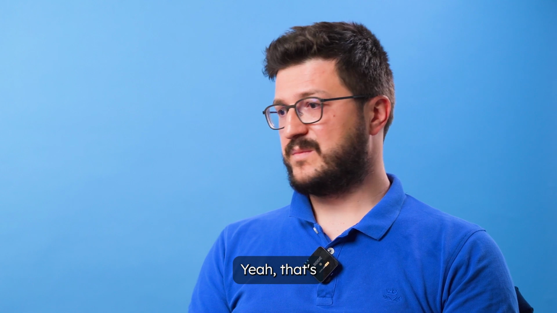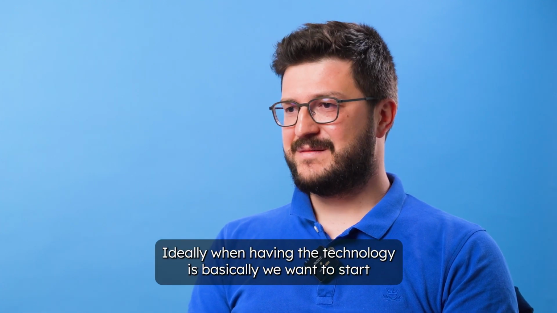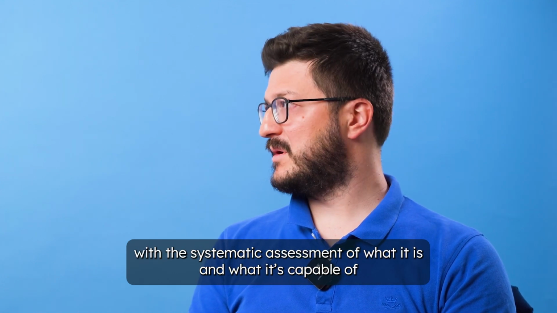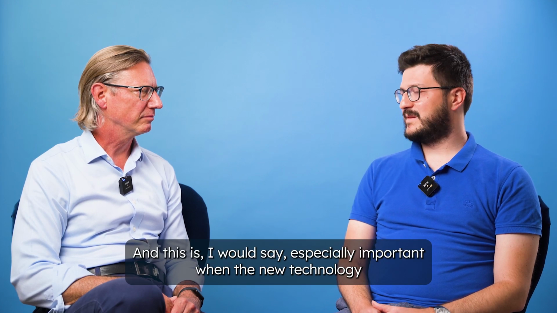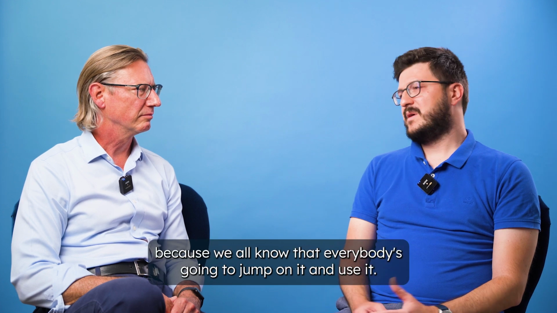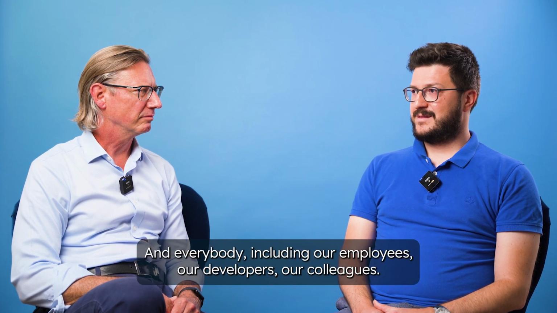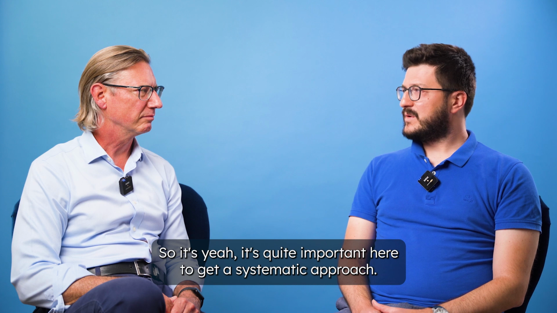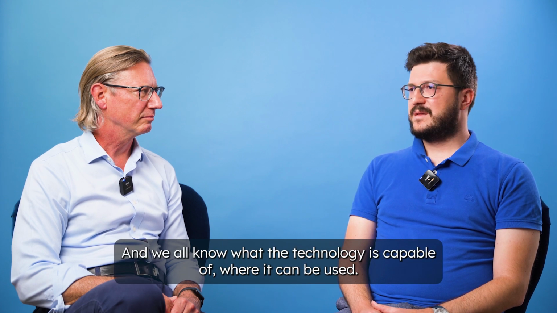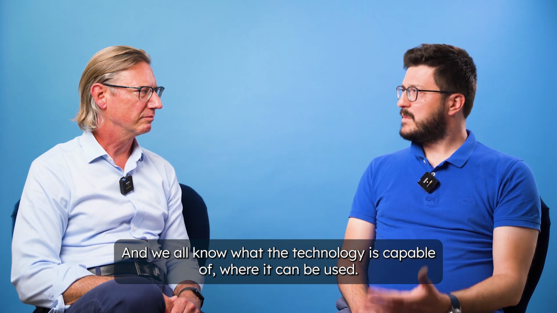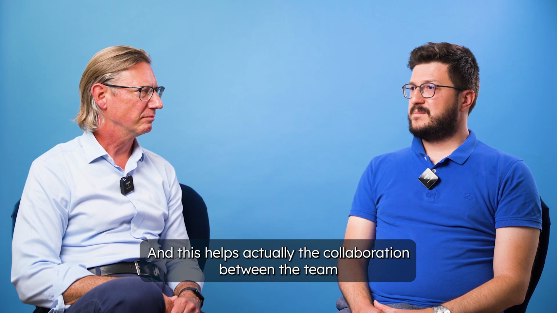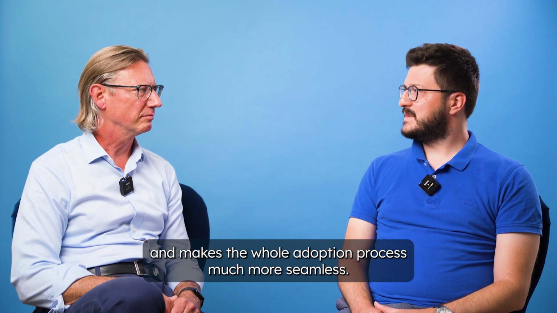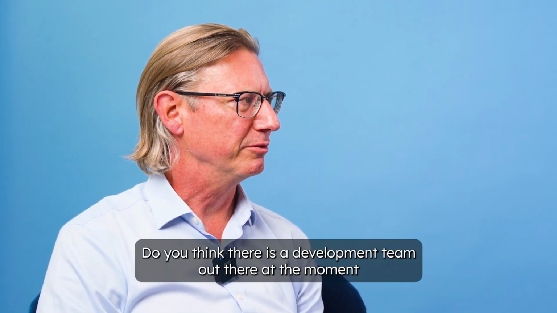Yeah, it's usually what you want to do ideally when you have new technologies. Basically, you want to start with a systematic assessment of what it is and what it's capable of. And this is, I would say, especially important when the new technology has a lot of hype around it, because we all know that everybody is going to jump on it and use it. And everybody, including our employees, our developers, our colleagues. So it's quite important here to get a systematic approach, and we all know what the technology is capable of, where it can be used, and this actually helps the collaboration within the team, and it makes the whole adoption process much more seamless.